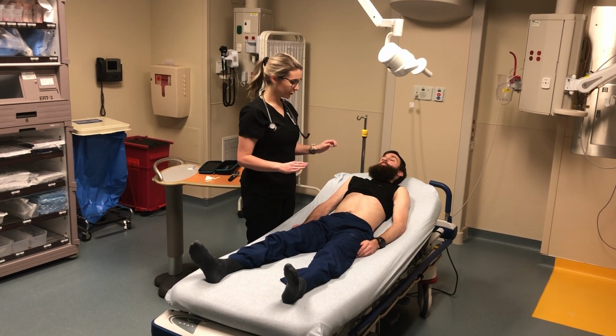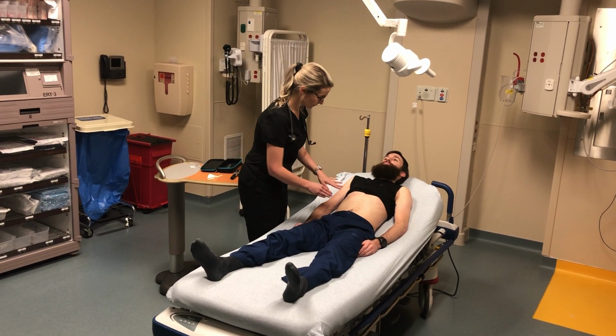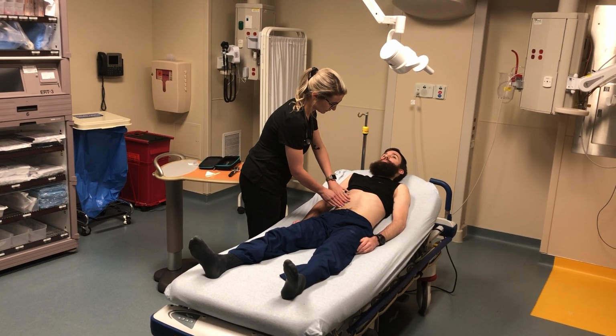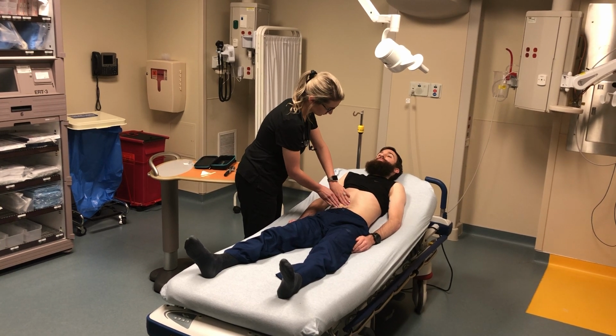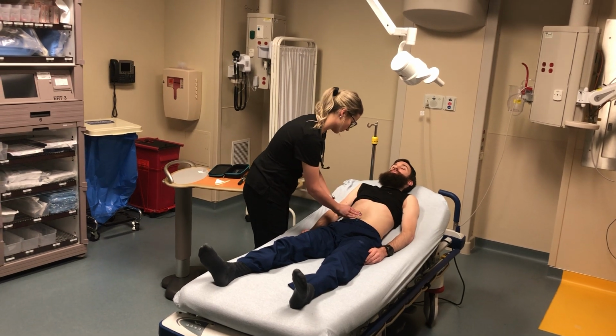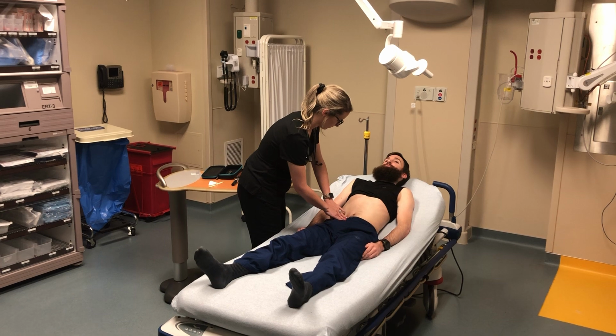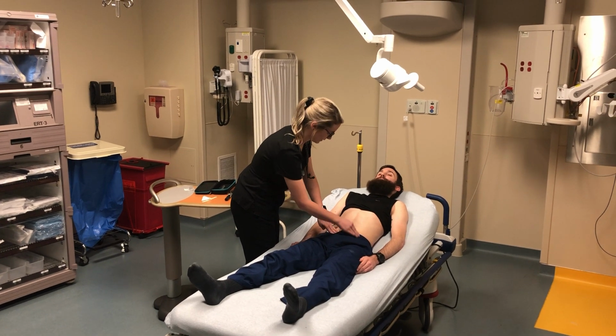So then you'll move on to a deeper palpation to attempt to palpate the borders of the liver and also check for any tenderness. So I'm just going to press a little harder. Is there any pain? Okay. No pain? All right.